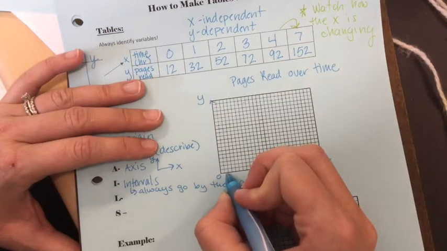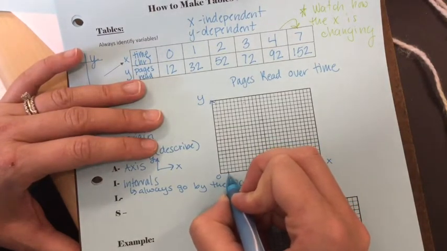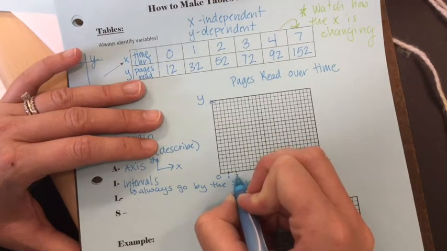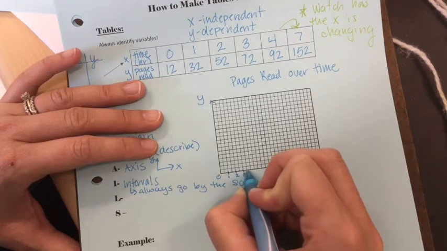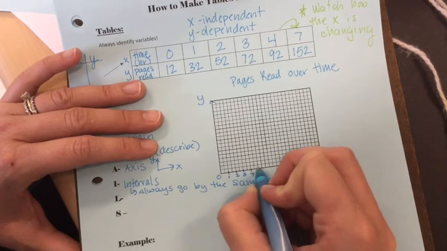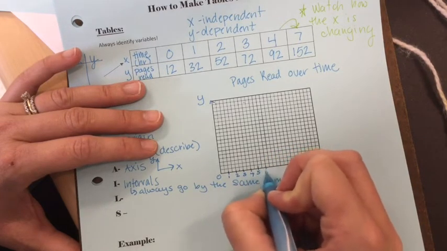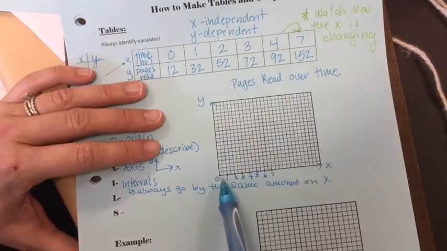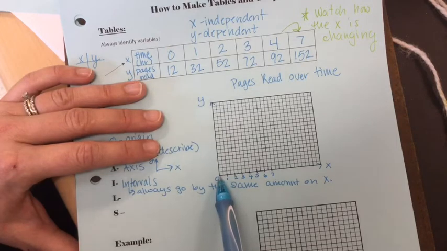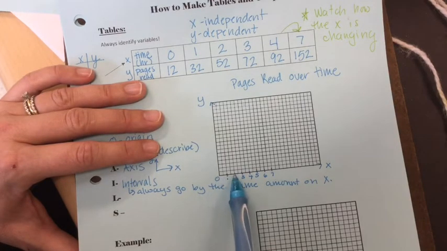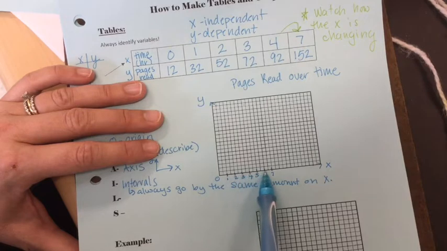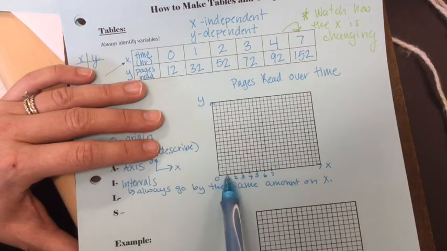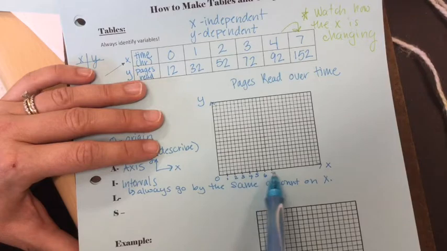So I'm going to represent every 2 blocks is worth 1. 3, 4, 5, 6, 7. So that spreads it out more. And now each block is worth a half. And you can see that I said that 2 blocks was worth 1 here. So 2 blocks is worth 1 all the way throughout. You have to go by the same amount each time here.